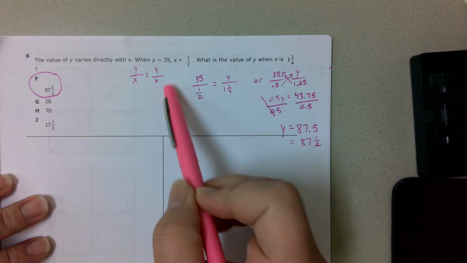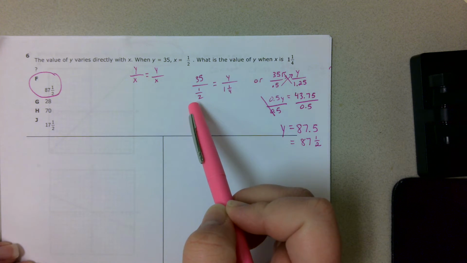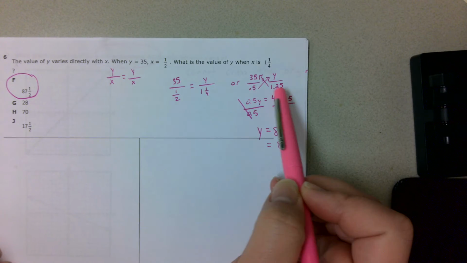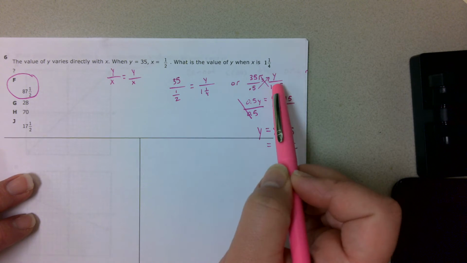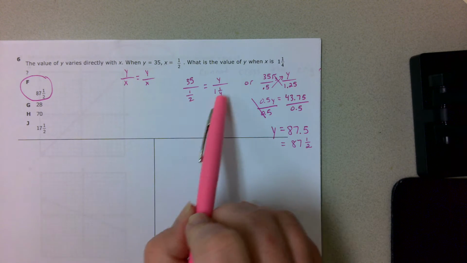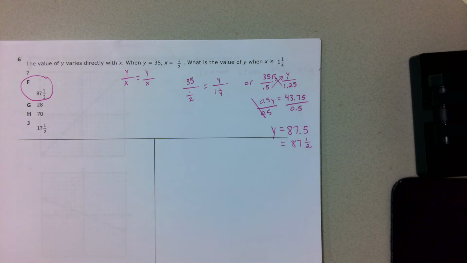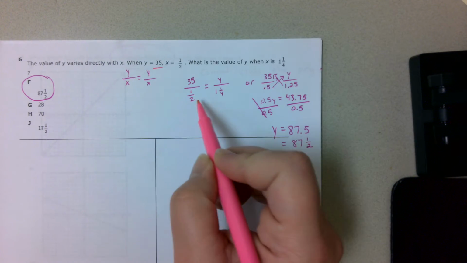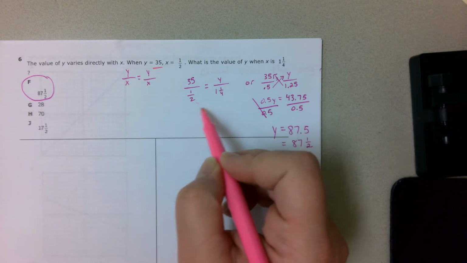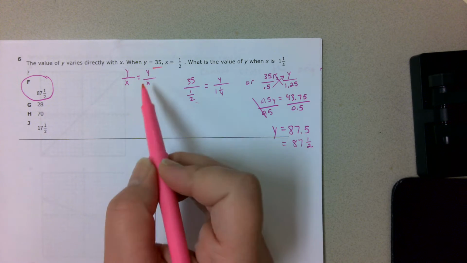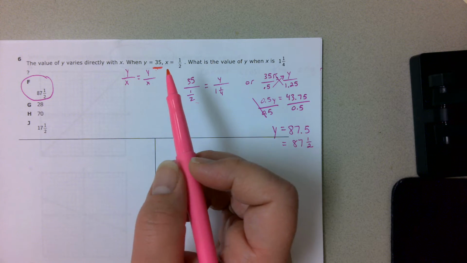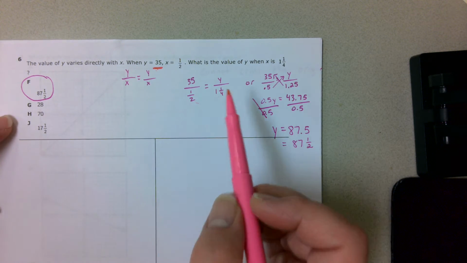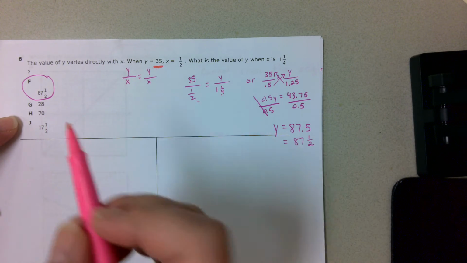Even without doing any math on this, I have 35 over 1/2, and I've also converted it to decimals, and y over 1 1/4. And so that's it. This is more than doubling, right? If I'm looking at 35 and I need something that's more than doubling, it's well over double that 35. It's more than double, not quite triple though.